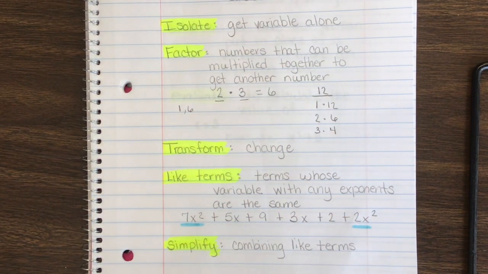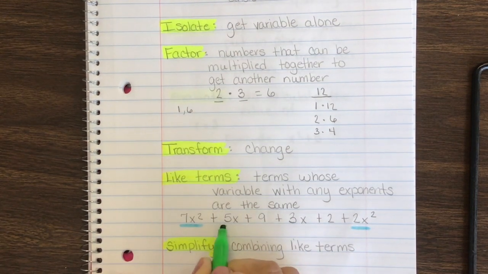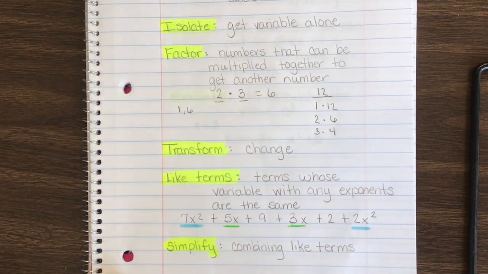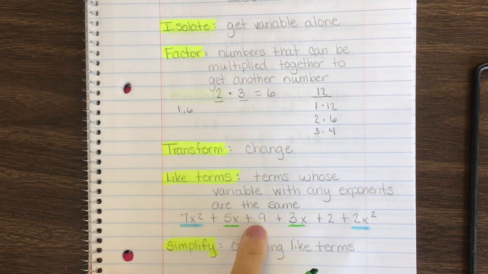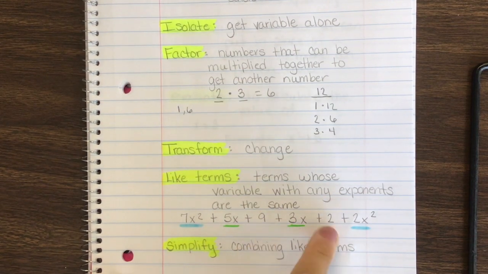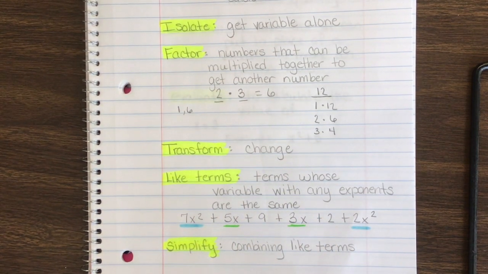And then our next one, our 5x, we're looking for anything that has just an x. So if I look, I have a 3x. So those are like terms. And then my last two pieces that are left, 9 and 2, those are constants, and I can put those together. So our next word leads into simplifying. That means we're combining like terms.